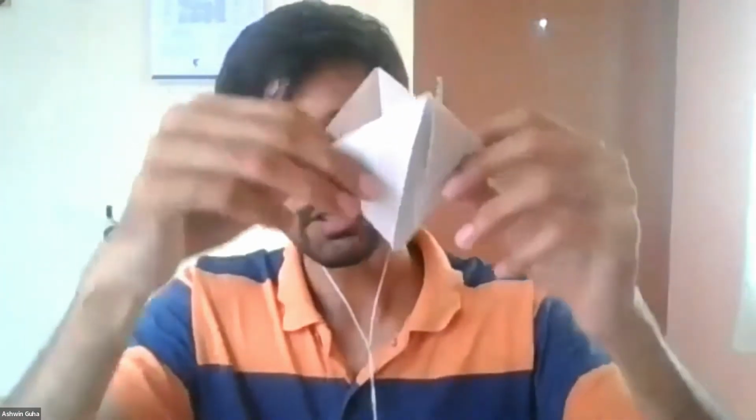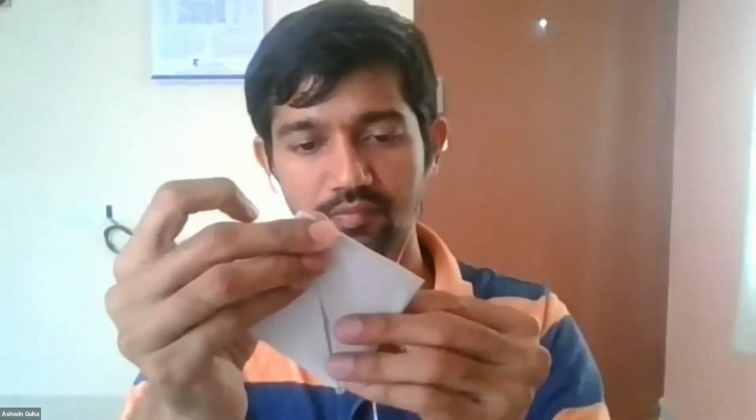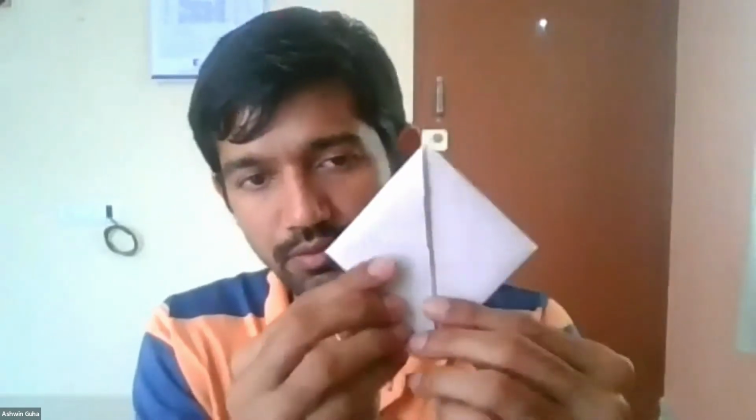So now you will have this cup. Open it fully so that you get this kind of a kite, with a line in the middle. And now what should we do? We will have these two flaps with three flaps on one side and one flap on the other. When you pull it out, it becomes the boat.